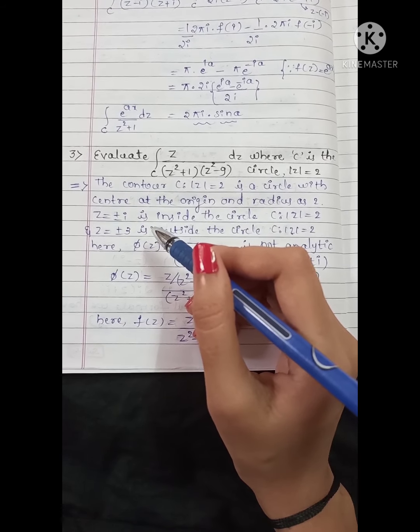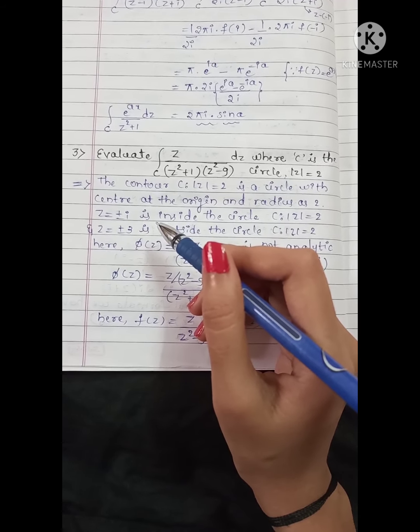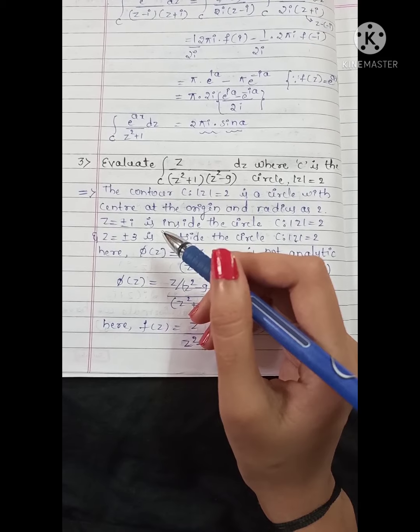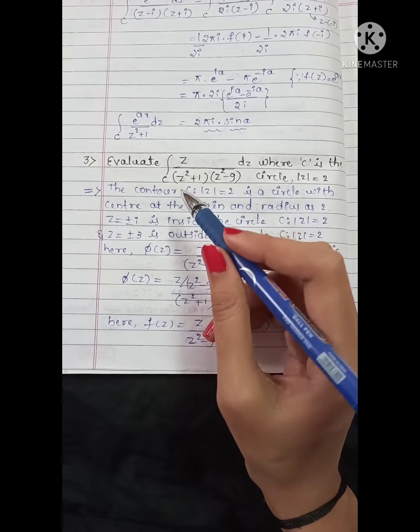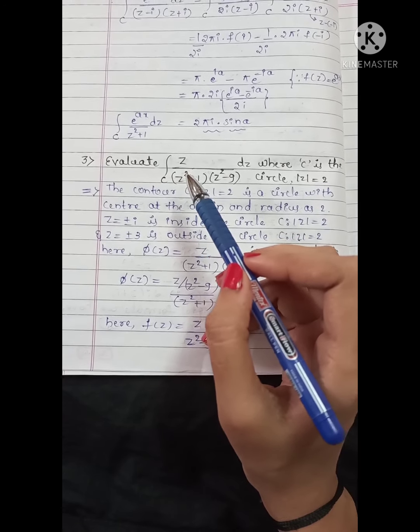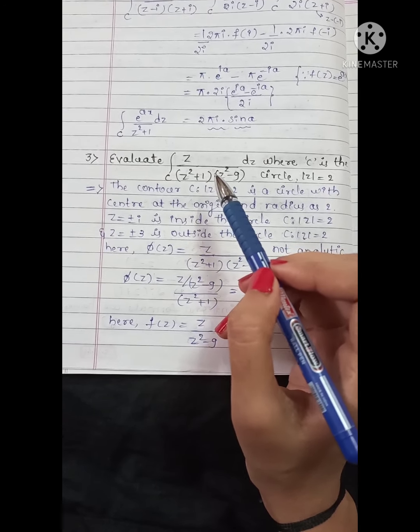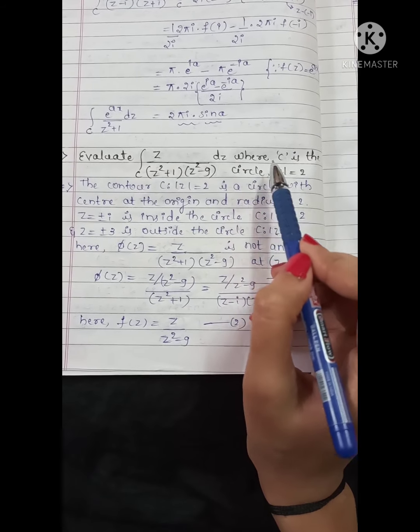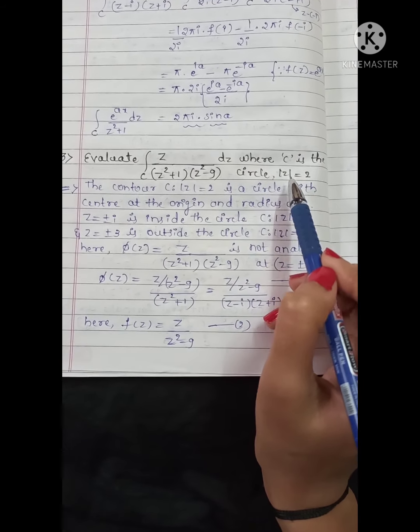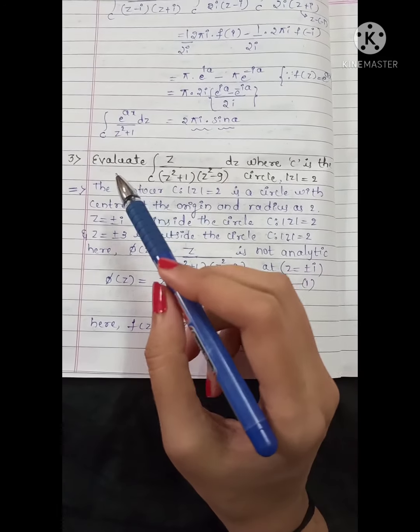In our previous video, we have discussed two problems based on Cauchy's integral formula. Today we will discuss a few more problems based on that concept. Third problem: evaluate the integral of z divided by (z square plus 1) into (z square minus 9) with respect to z, where C is the circle mod z is equal to 2.